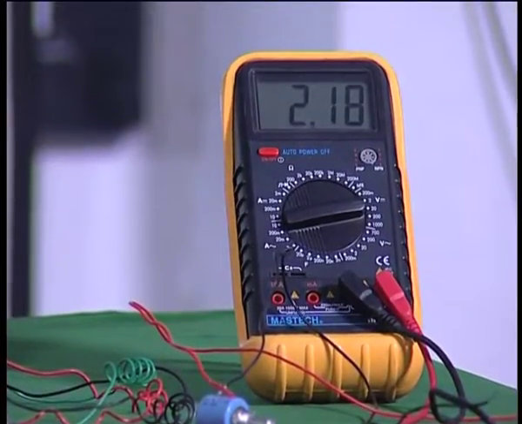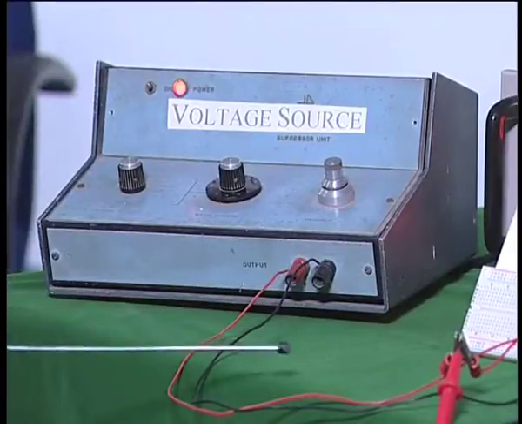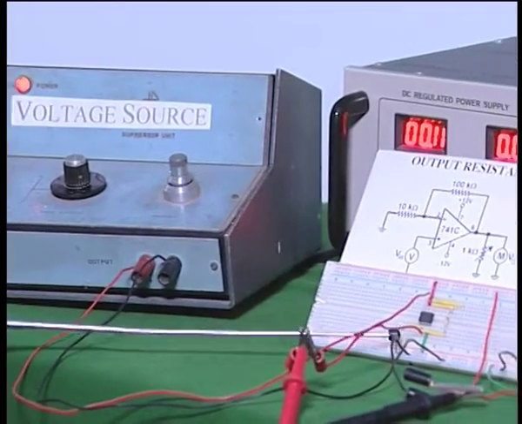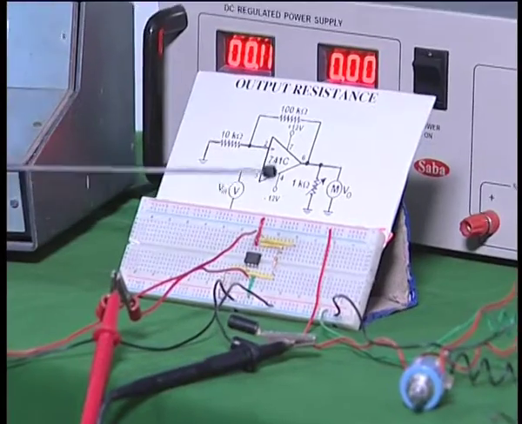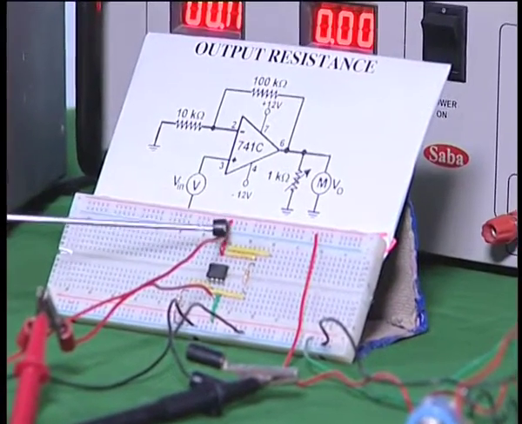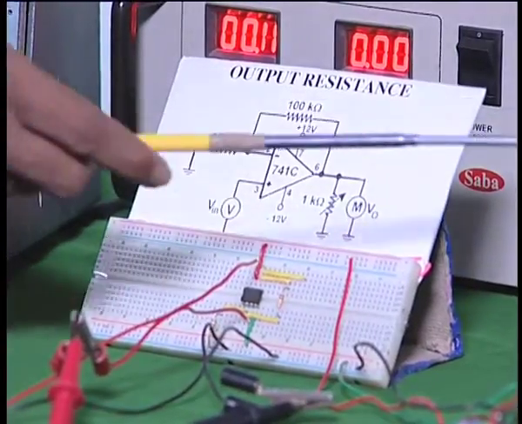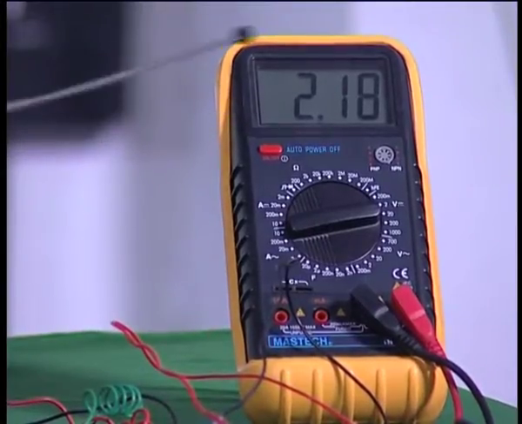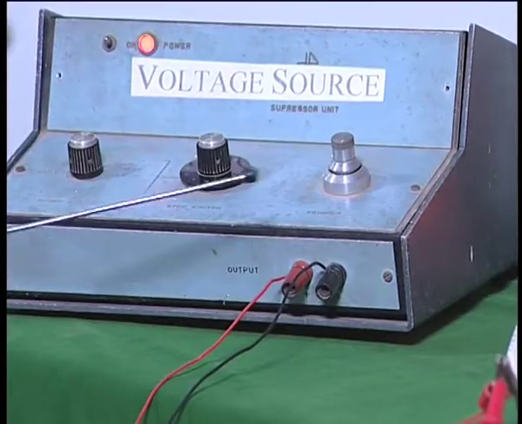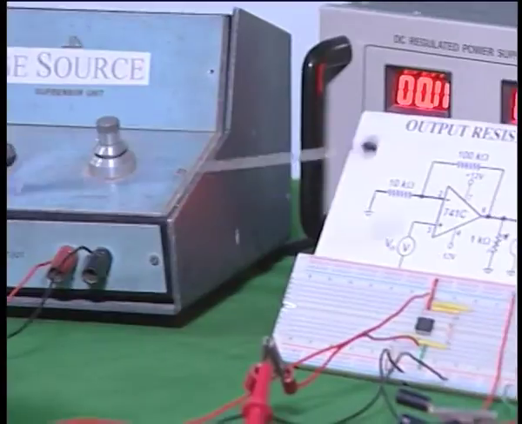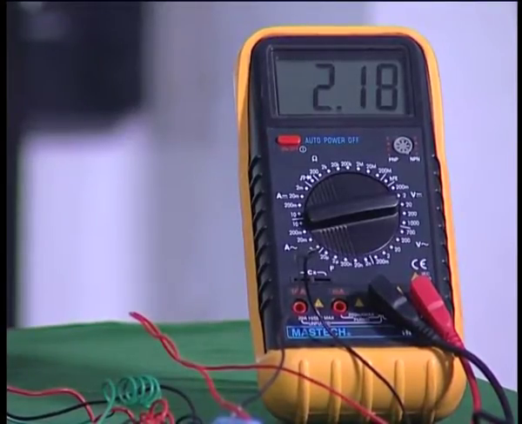This is the voltage source you are now familiar with, we have seen it several times. This 200 millivolts input is given at pin number 3 corresponding to the non-inverting input, and the output is measured using the multimeter at pin number 6. If you look at the multimeter, it shows a value of 2.18. So, 200 millivolt multiplied approximately by 10 is 2 volts, and 2.18 is what I get.